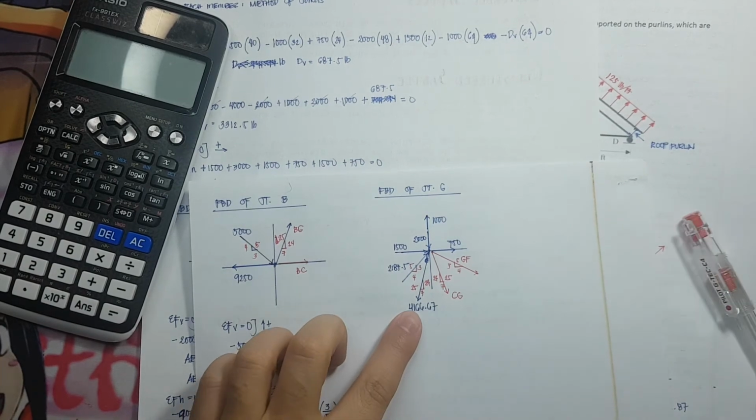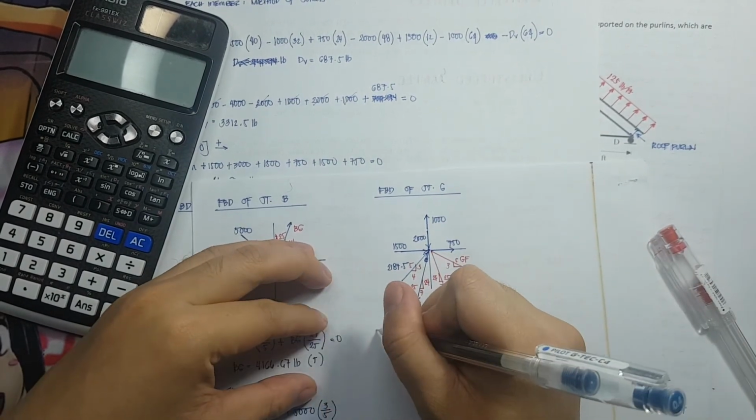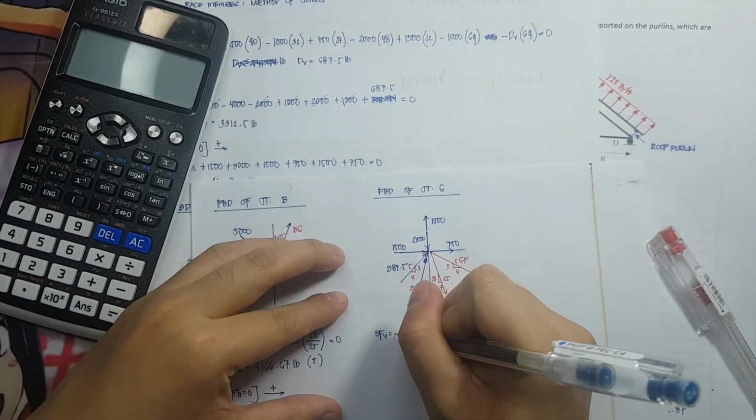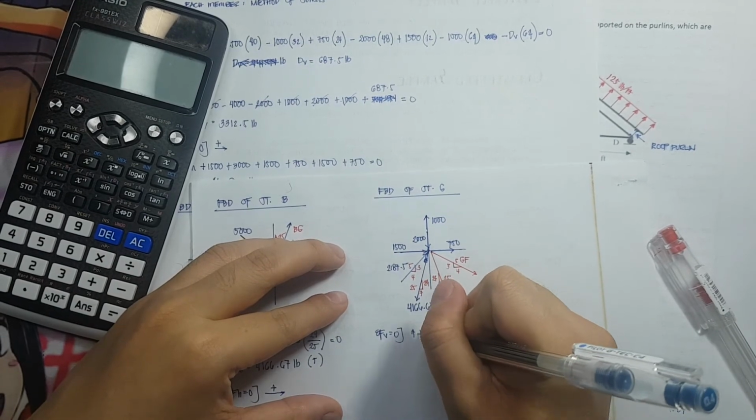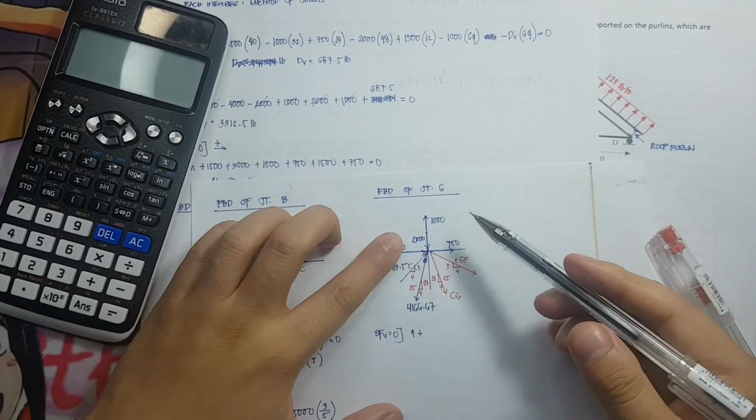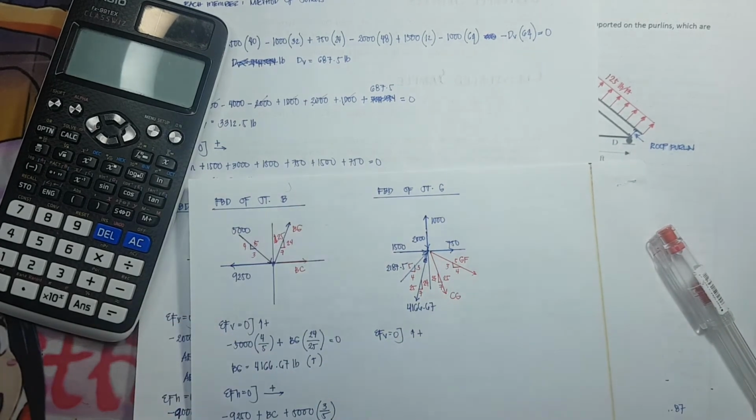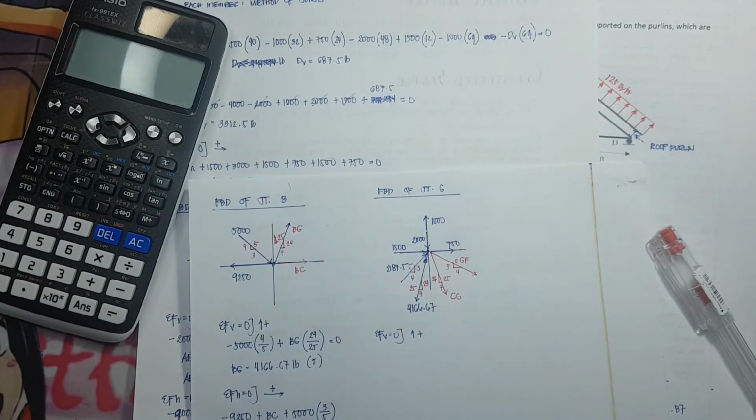So we have the summation of forces vertical is equivalent to 0. All forces that are pointing upward should be positive. So what are those forces? We have 1,000 and it is pointing upwards.